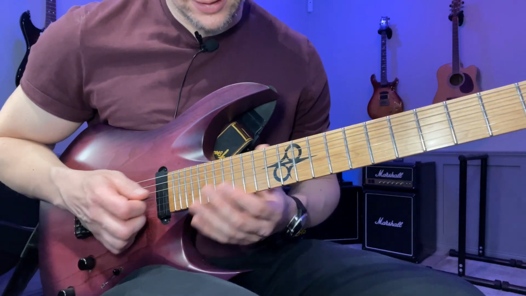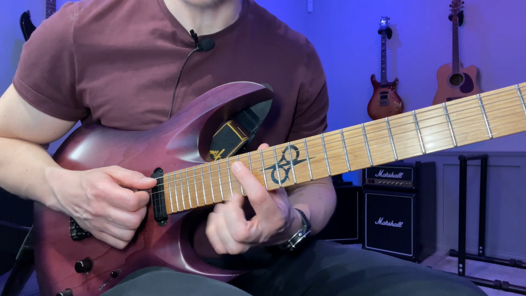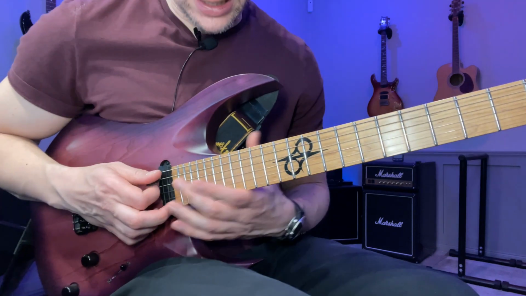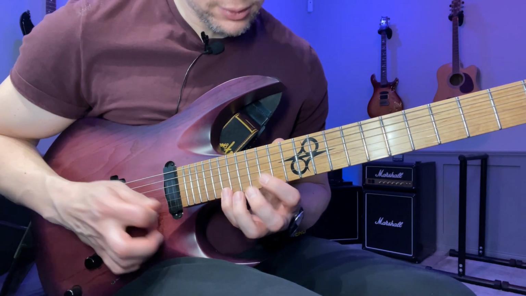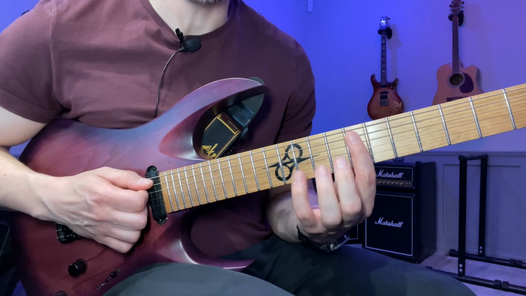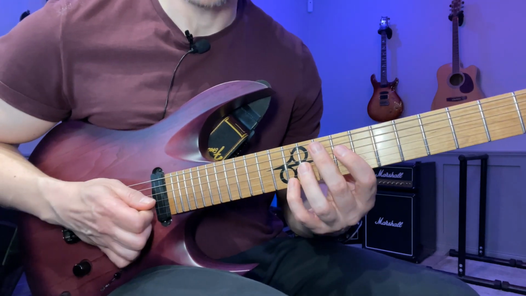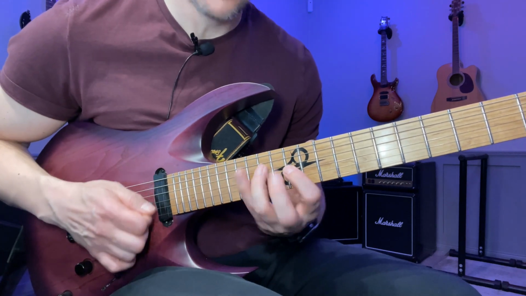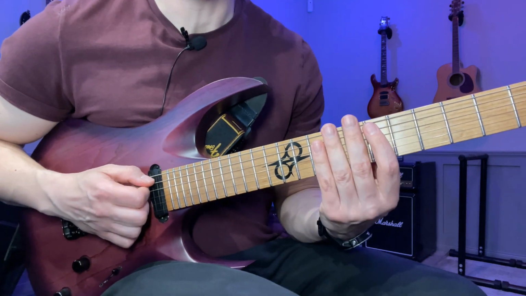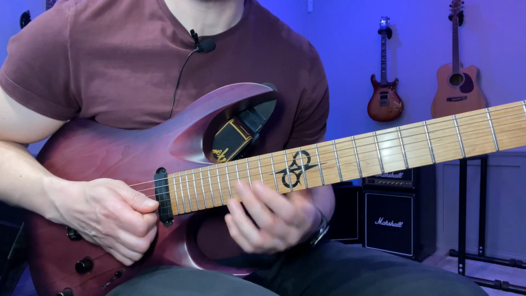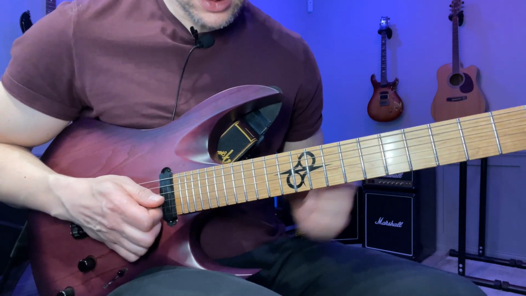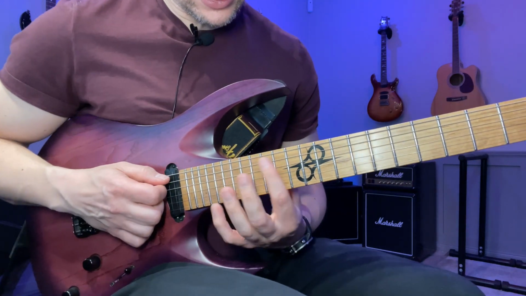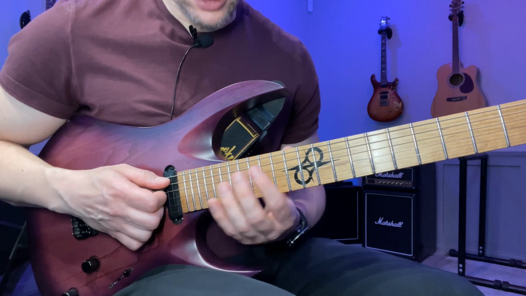Good news is that they look the same. We basically have a C major 7 arpeggio here. And then later on we're going to play an F major 7 arpeggio. Same shape. And then we're going to use an A minor 7 arpeggio, and an E minor 7 arpeggio. So it's really two shapes you need to learn. So let's start with the first one. This is a C major 7 arpeggio.